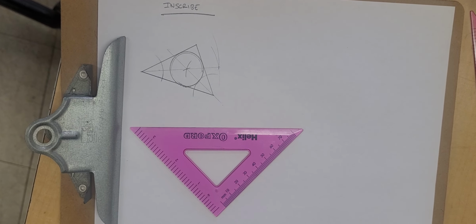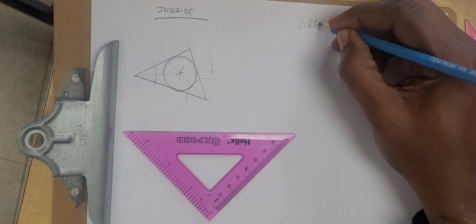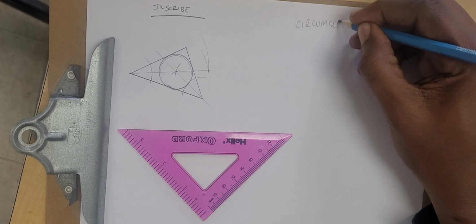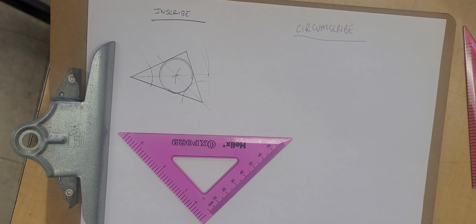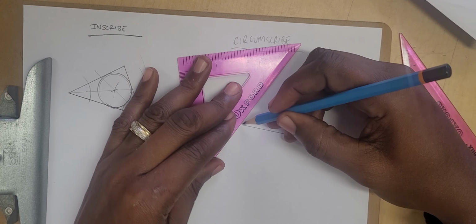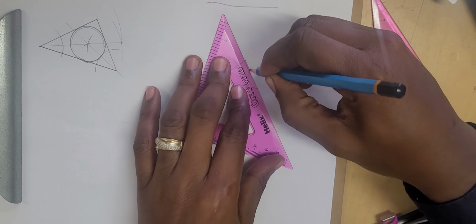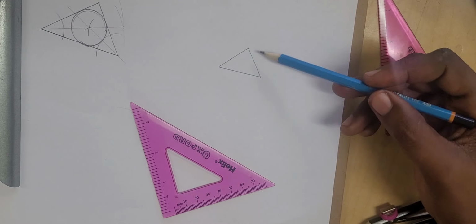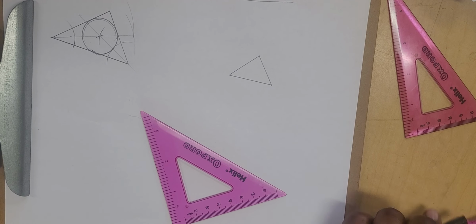Now we're going to go to the second one, which is the circumscribe. So when we talk about circumscribe, you have a triangle again, and you want to construct a circle that hits every point of this triangle.